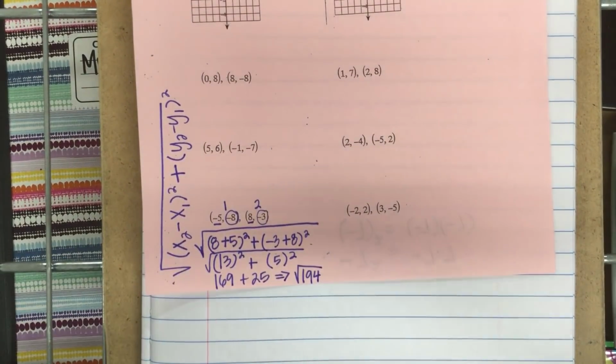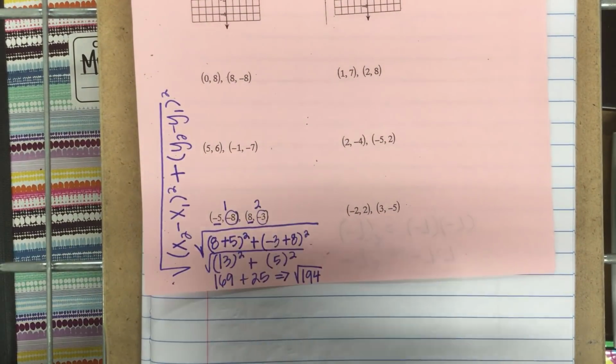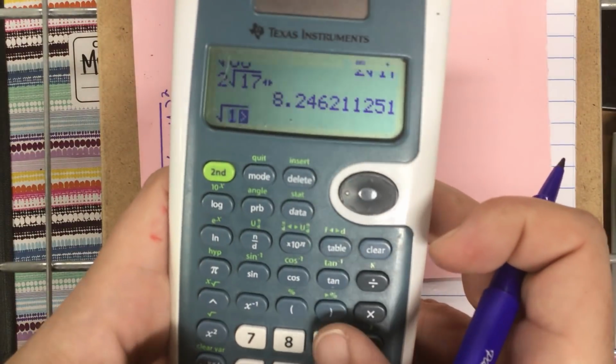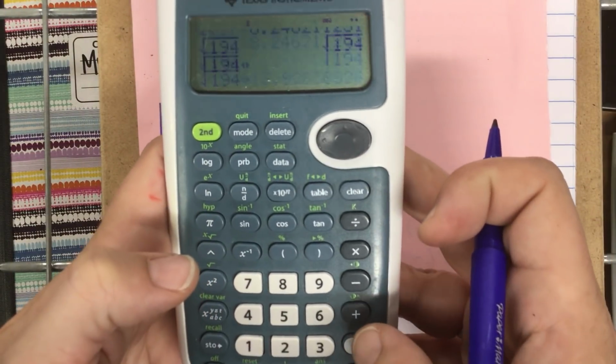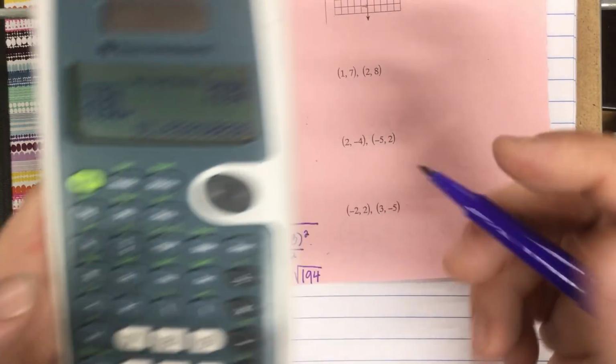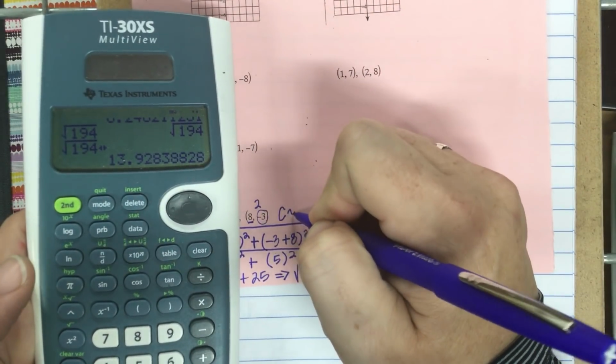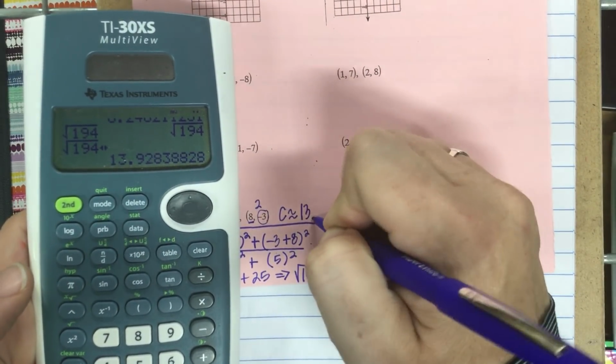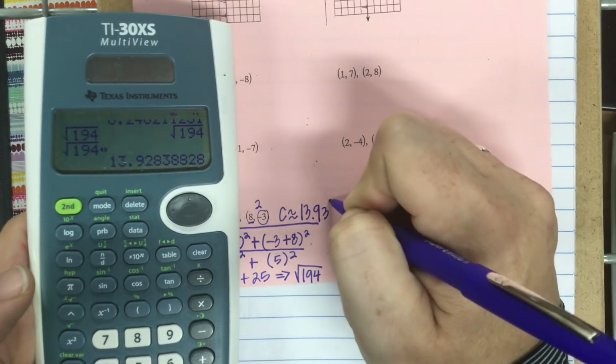So I need to do the square root of 194. 13.93. So my C value, my distance, is 13.93.